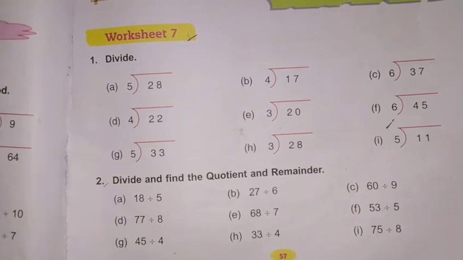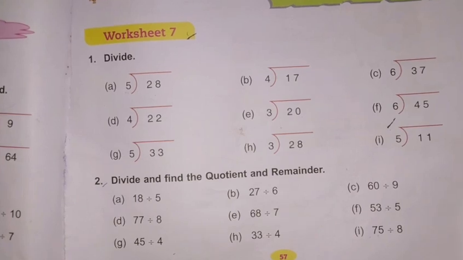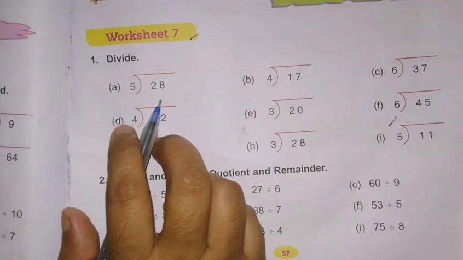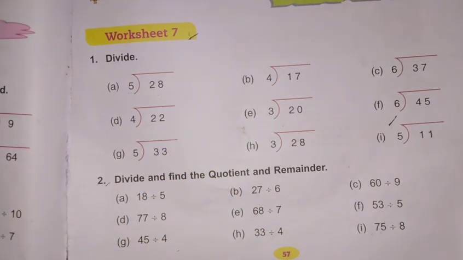Today I'll discuss Unit 5 Division Worksheet 7. Now we solve question number 1. Divide 28 divided by 5.